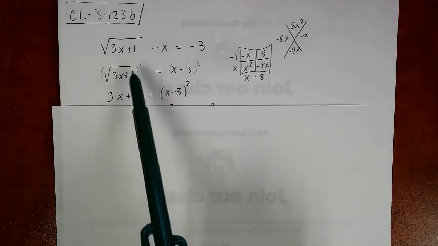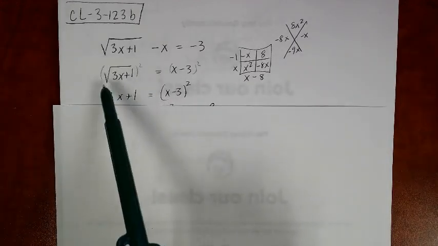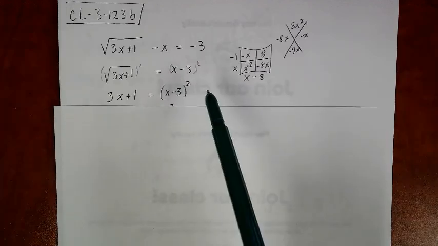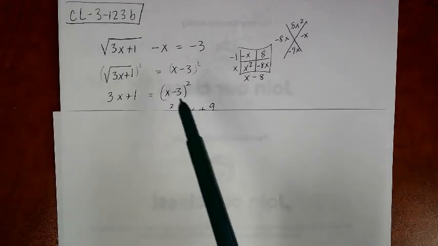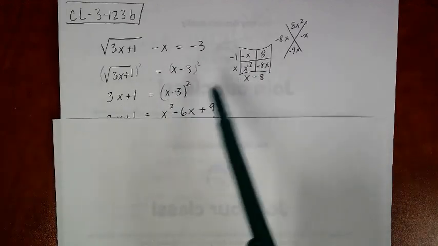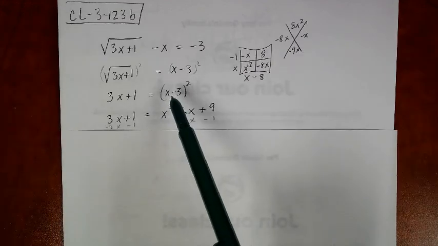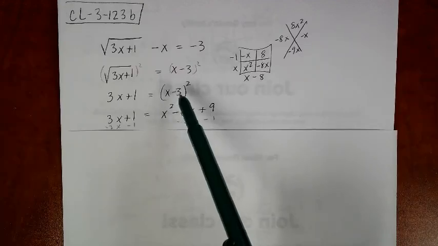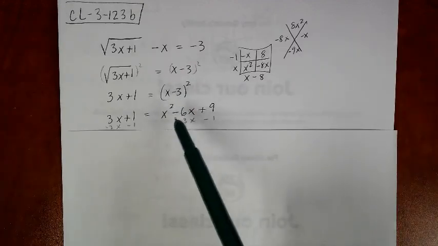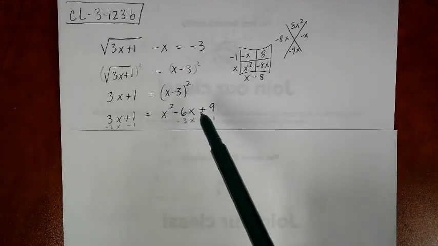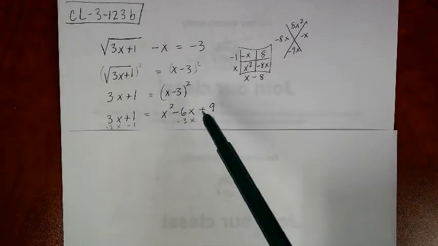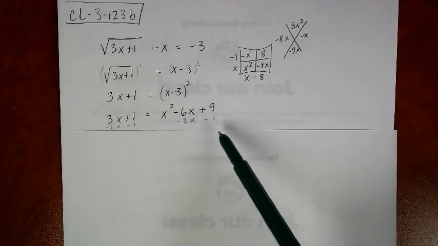Now when I square it out, it squares out nice and clean. They undo each other. I've got this squared, and I can square that out. I didn't even put it in the area model box. I know that x minus 3 times x minus 3 ends up being x squared minus 6x plus 9. You could multiply that out in an area model if you need to.